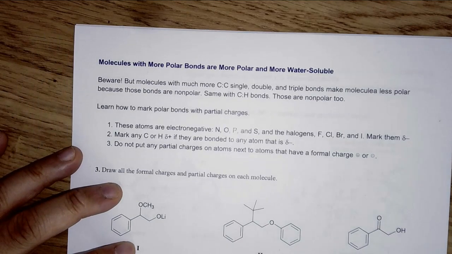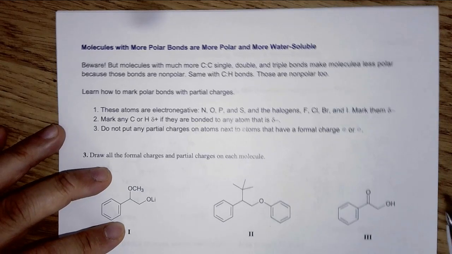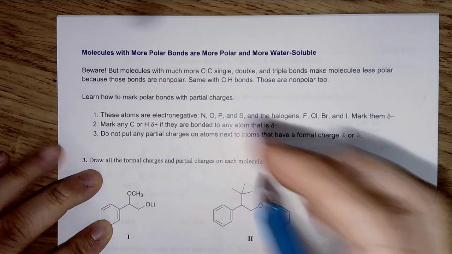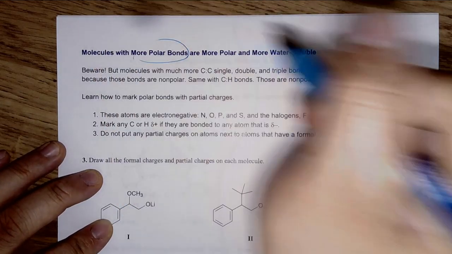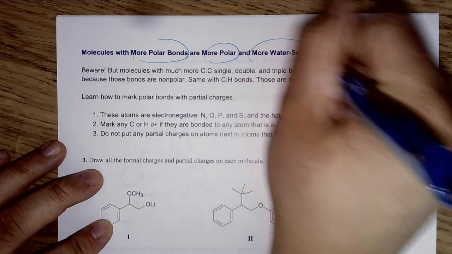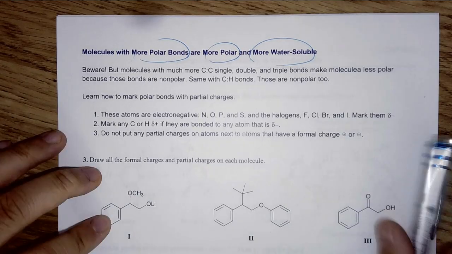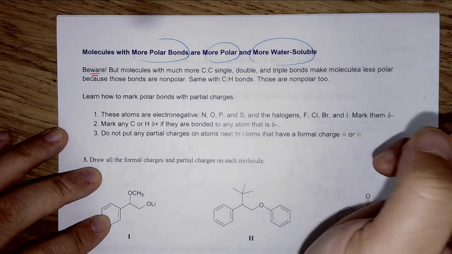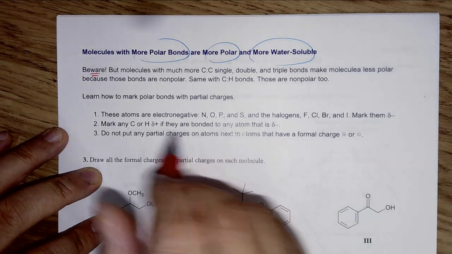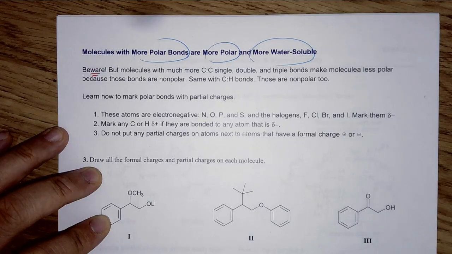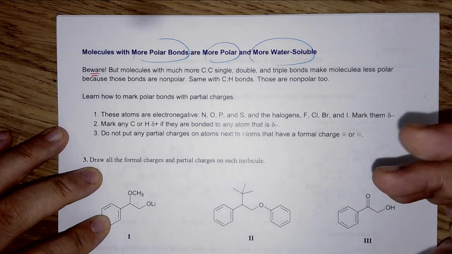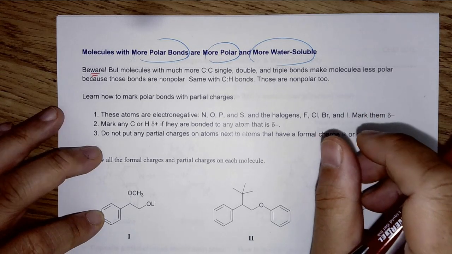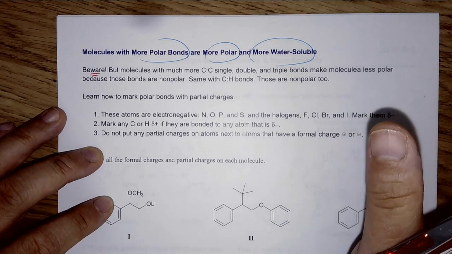Now, what if your molecules have no formal charges? Okay, well, you're going to look for polar bonds. So the more polar bonds a molecule has, typically the more polar and the more water soluble. But beware, because you could have a polar bond in the molecule, but if you have a lot of non-polar bonds as well, overall the molecule will be considered less polar.